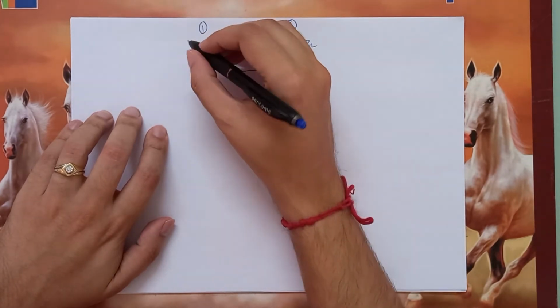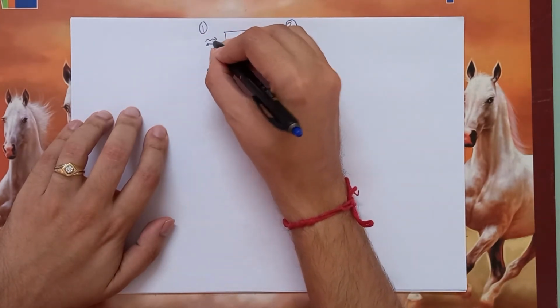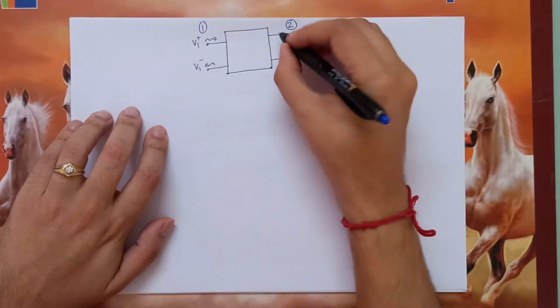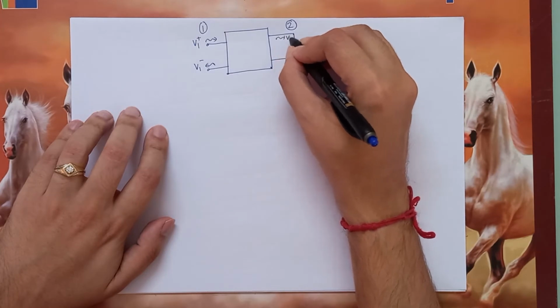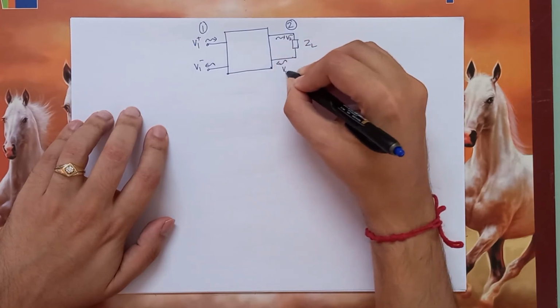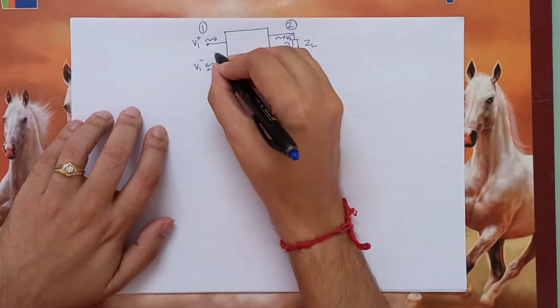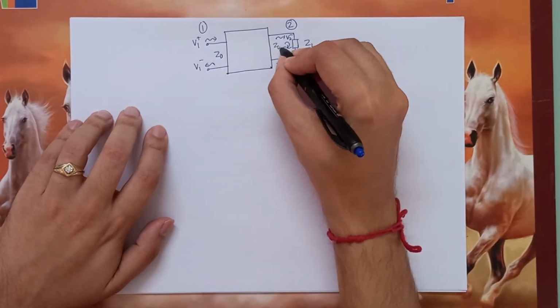If you consider power entering at port 1, we call this V1 plus, power exiting is V1 minus, this is V2 minus, this is V2 plus, and the load reflection coefficient is gamma L, and the line characteristic impedance is Z0.